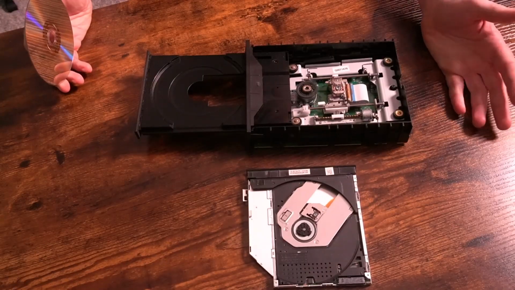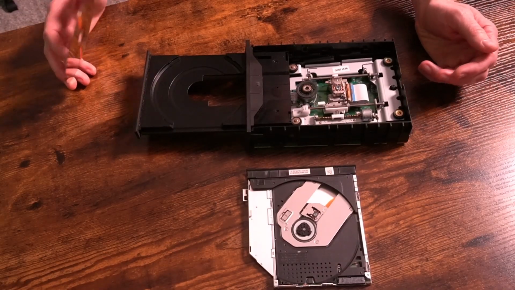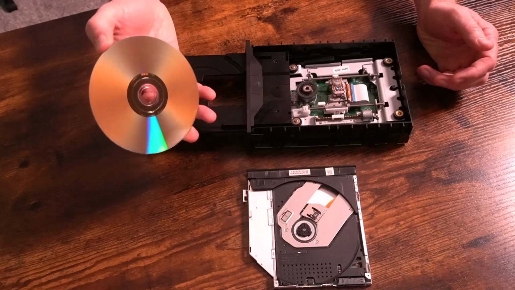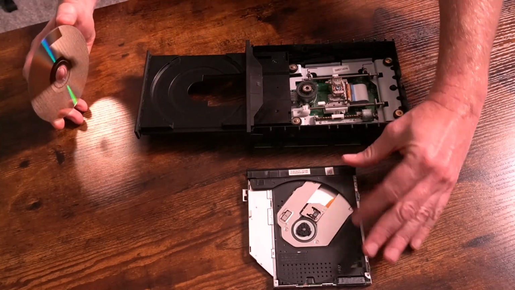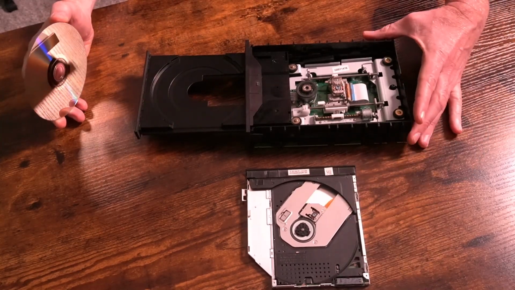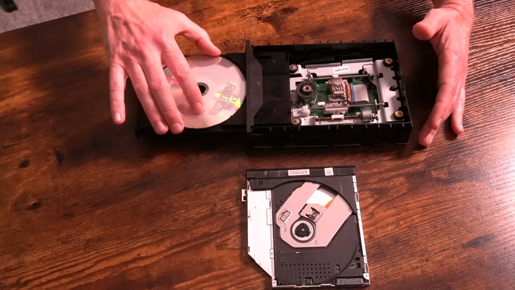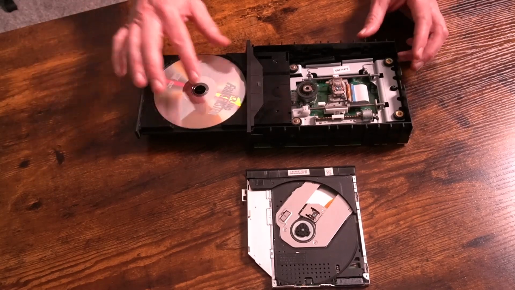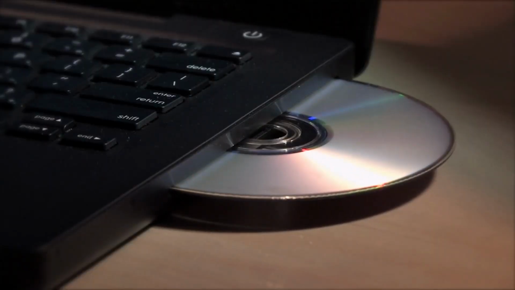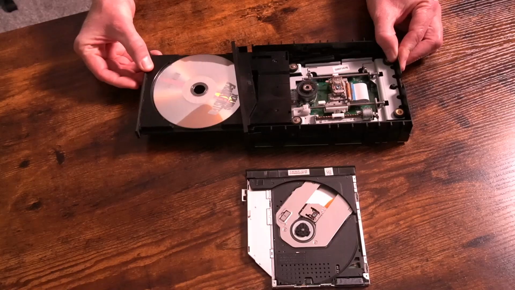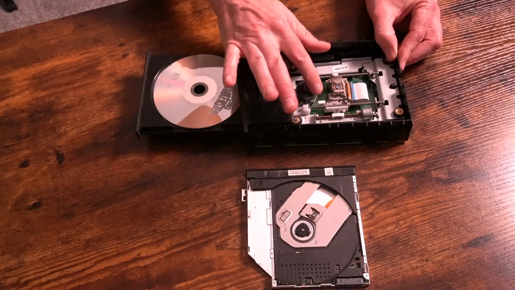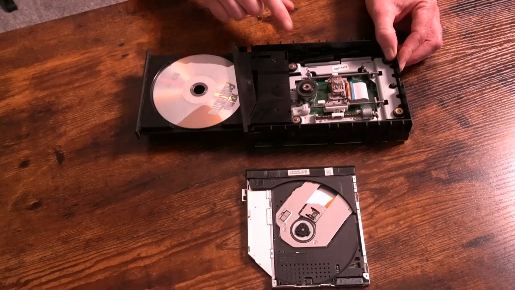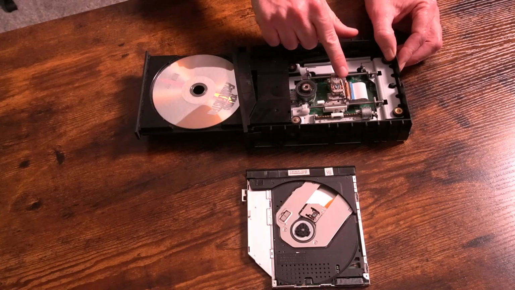Here are some examples of an optical drive. So an optical drive reads DVDs and CDs. And so what we have here is one from a laptop, and this is one from a desktop machine. And I've torn them apart so we can see the insides. Essentially, we would slip the DVD into here, and then it would close up. This is the spindle that would then come up and then read that disc or spin that disc. And then this is the reading head.